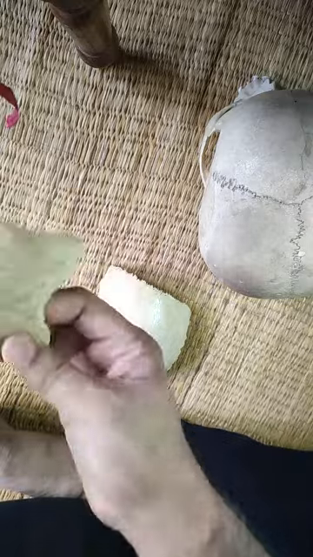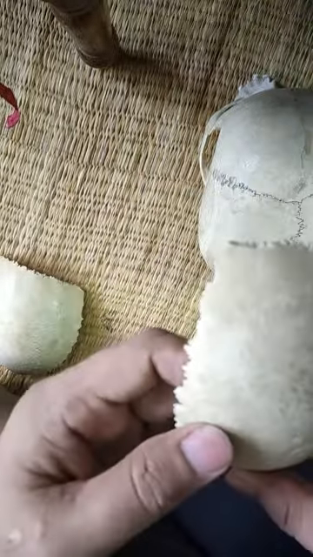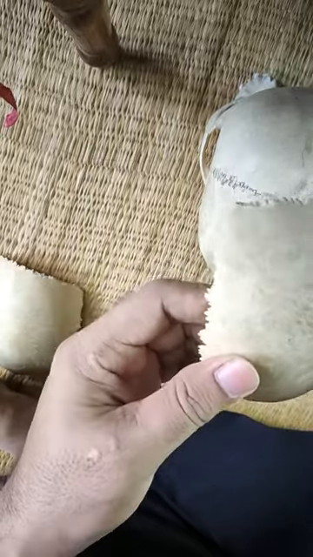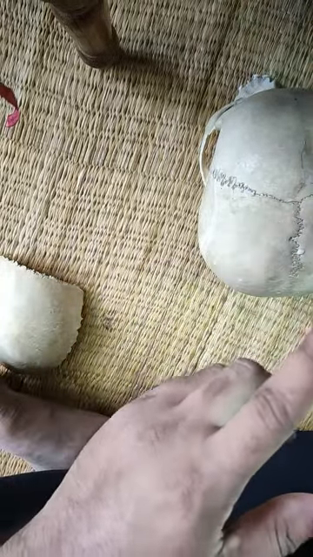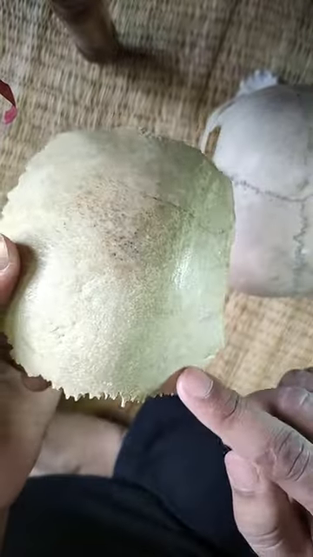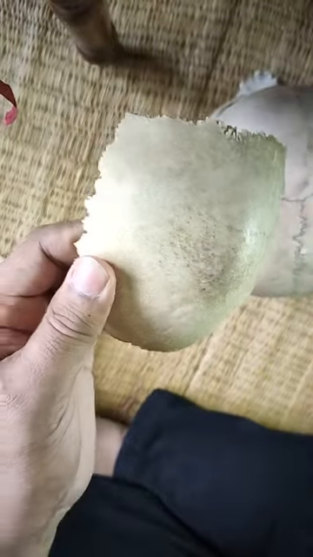So this is a separated, disarticulated parietal bone. Here you can see the anterior border, superior border, posterior border, and inferior border.